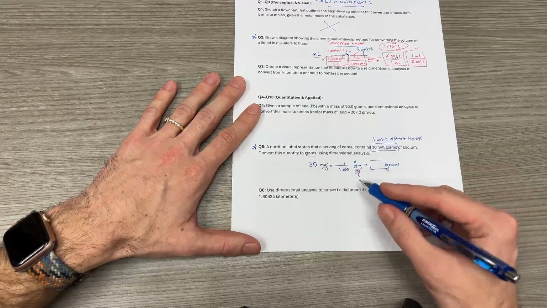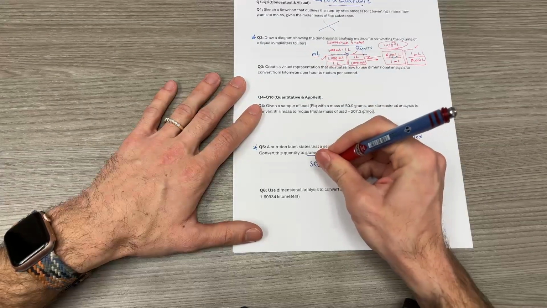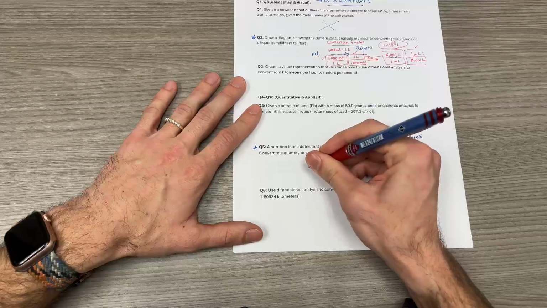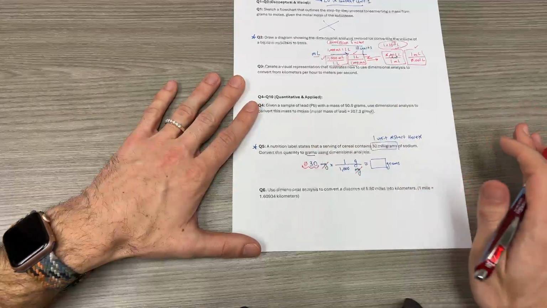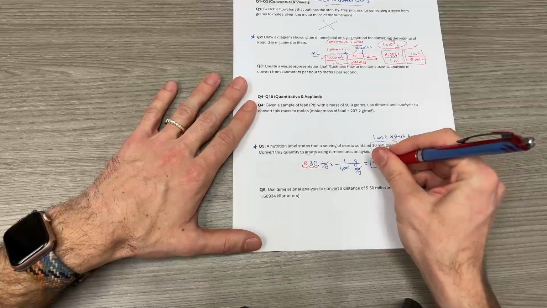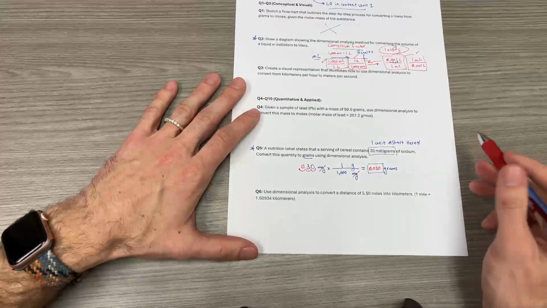This means I'm dividing by 1,000, which is actually the same as moving my decimal place to the left 3 times. So I'm going to be ending up with a number much smaller than 30. And my final answer here is 0.030 grams.